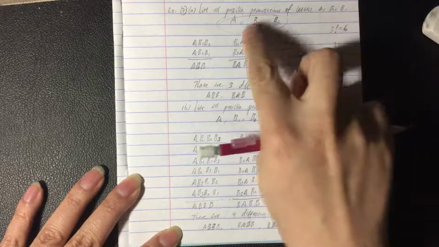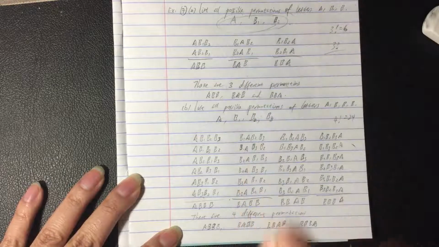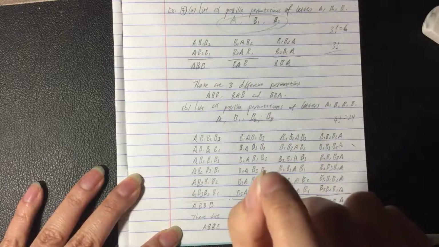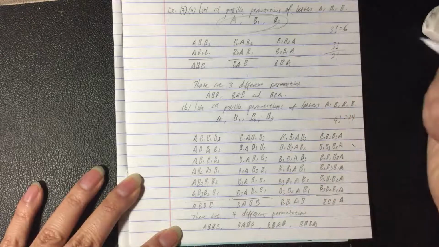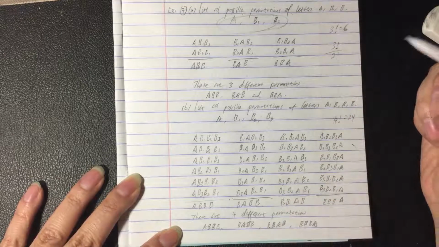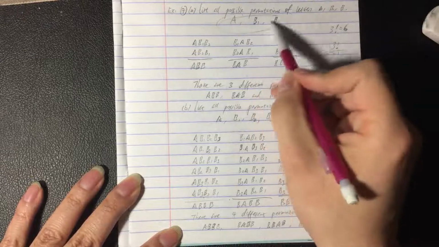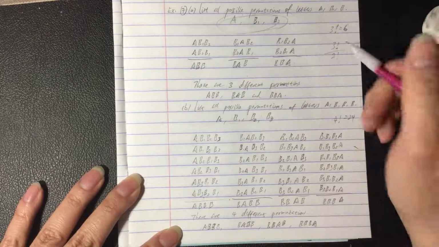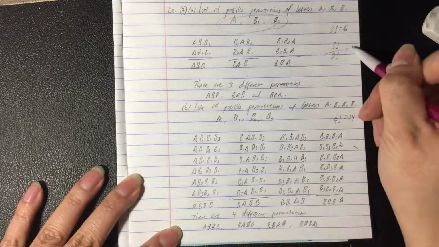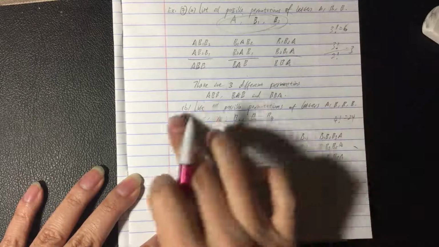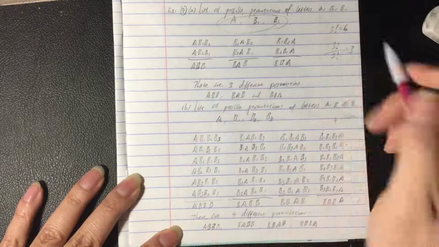The number of ways to switch 2 characters is 2 factorial. So take 3 factorial, divide by 2 factorial, I get 3. That's how I get 3 different permutations.